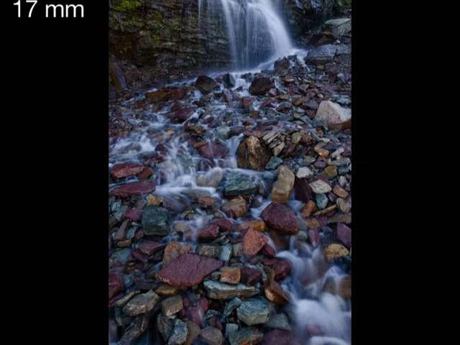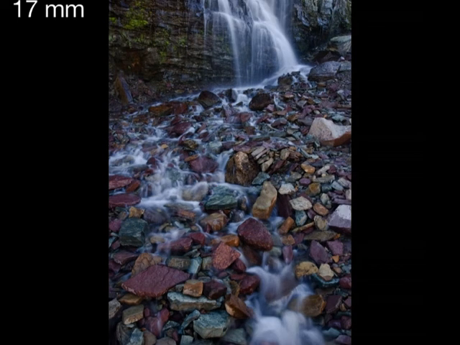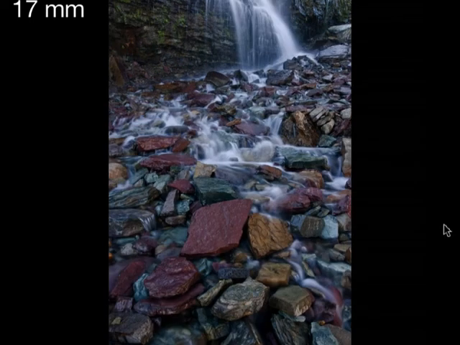Now let's see what happens when we take the same scene and use the same lens, but just vary our distance to the subject. Here, at 17mm, we're kind of close, and the rocks are a little bit smaller than the waterfall themselves. But as we start to get closer, the rocks begin to get larger. And now the rocks themselves have significantly grown in size in comparison to the waterfall. The waterfall in the background actually does stay the same size.